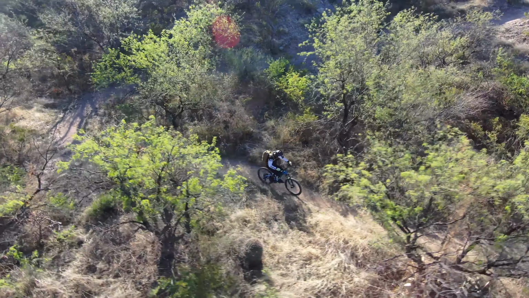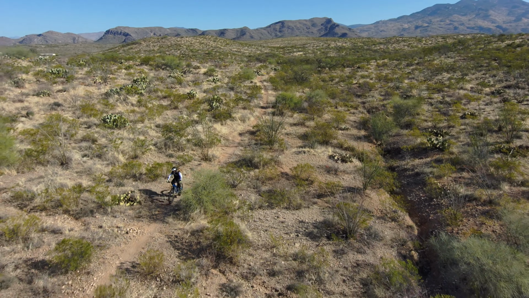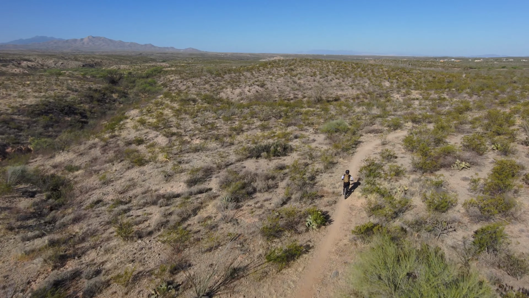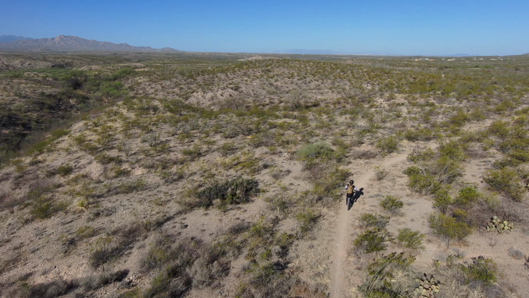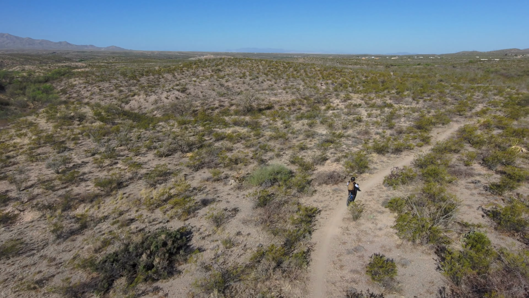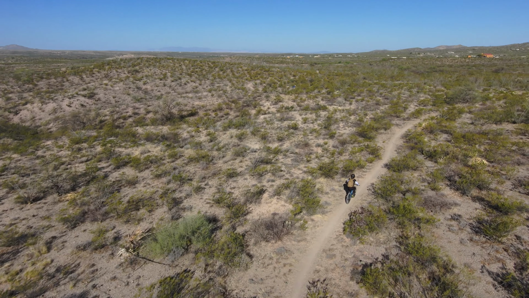All right, we're almost finished with the trail here. Oh, got some riders in front of me here. Down the trail. Get out of the way.